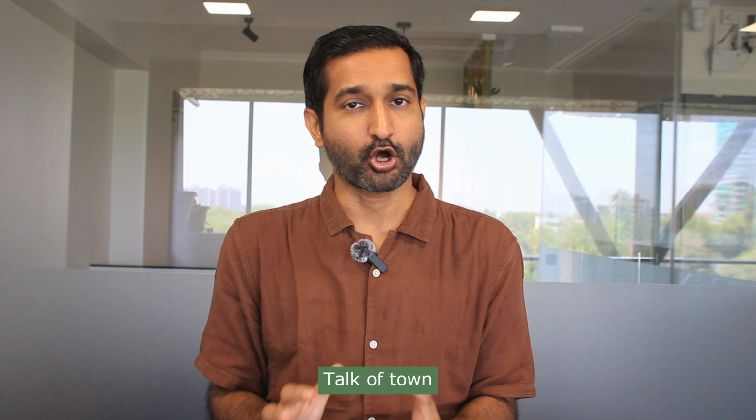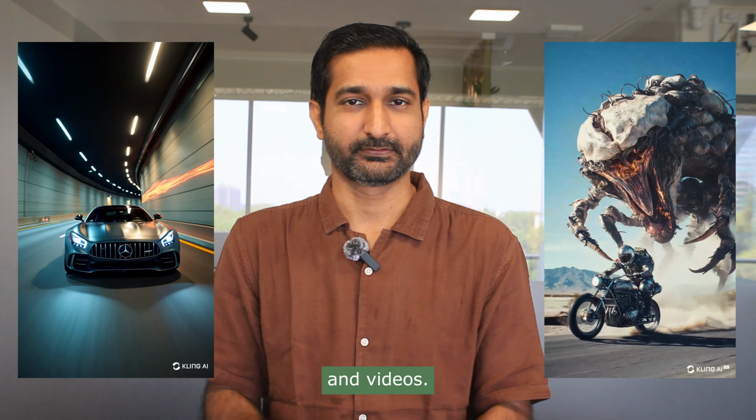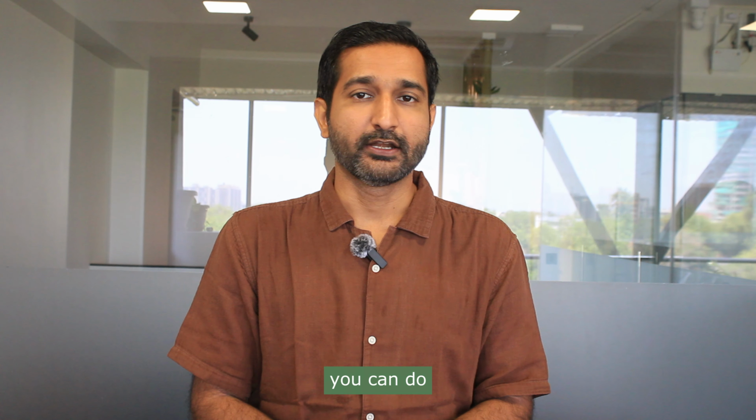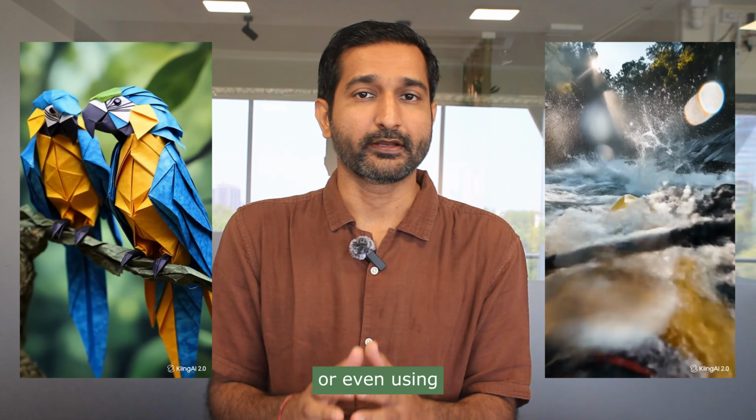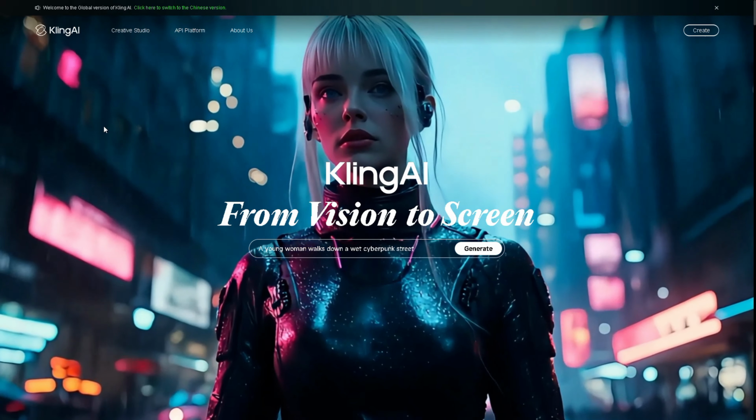This tool has become the talk of the town, and a lot of corporations, marketing teams and AI guys are using it to generate different images and videos. Using this tool, you can do image generation and video generation using just text or even different images. So without wasting time, let's go to this tool and see how we can use it and make a lot of money by becoming a pro at it. Let's get started. Let's go to the tool's website.